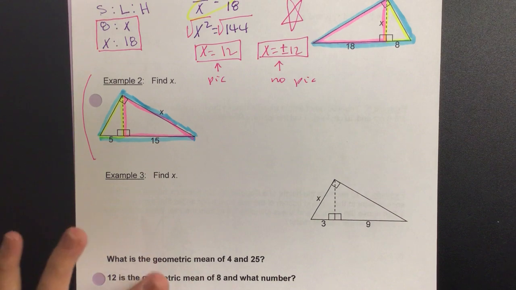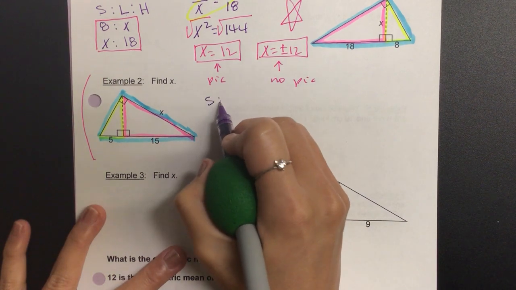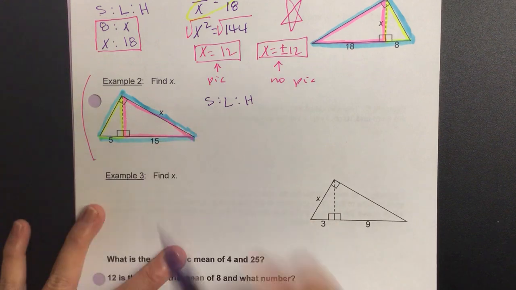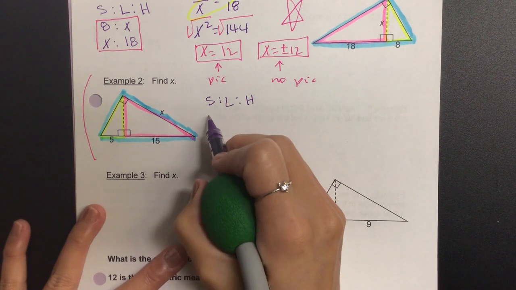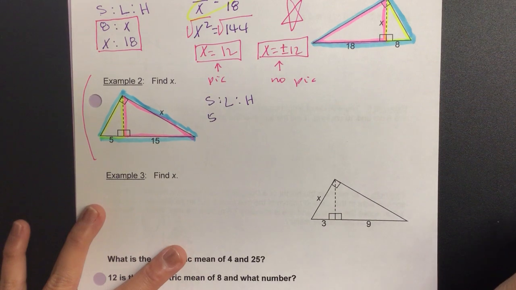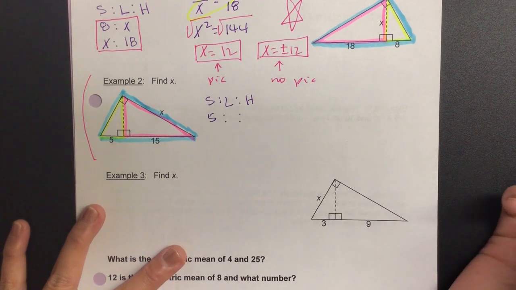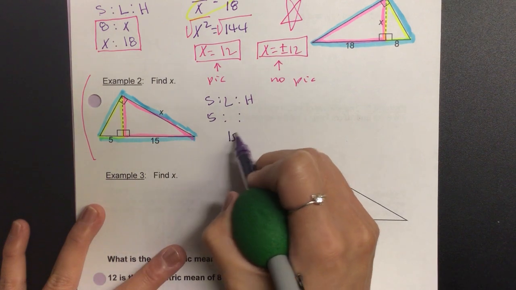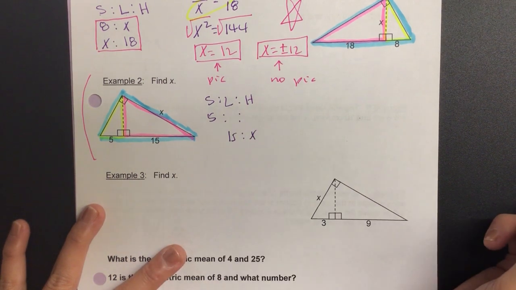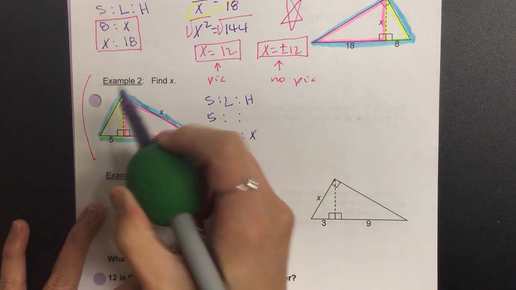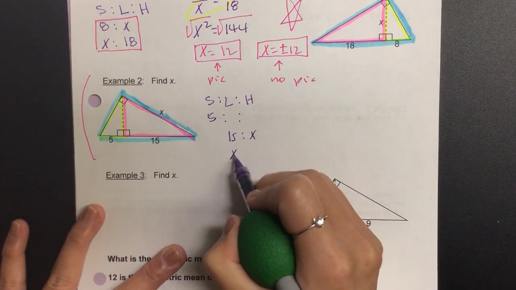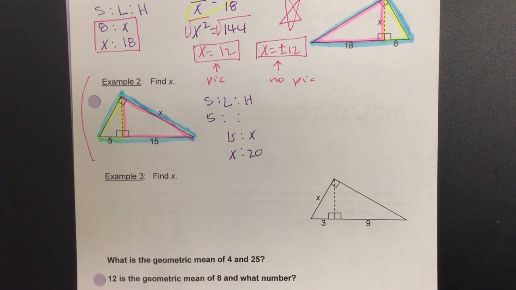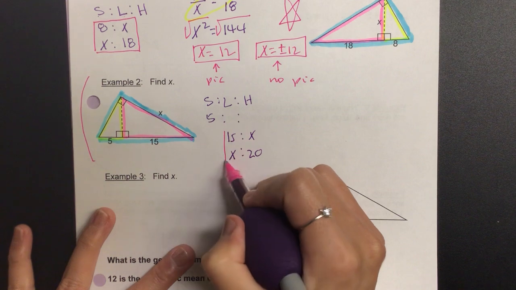Let's see if you at least started the same way. Did you label short leg, long leg, and hypotenuse? In my small triangle, I only have one item given, the short leg of 5. Is everyone okay with that? Yeah. Okay? I don't know the other information. In my pink triangle, I know my long leg is 15, hypotenuse is x. And then in my big triangle, the long leg is x. Hypotenuse is actually how many? 20. So the only place that I could make a proportion is right here.